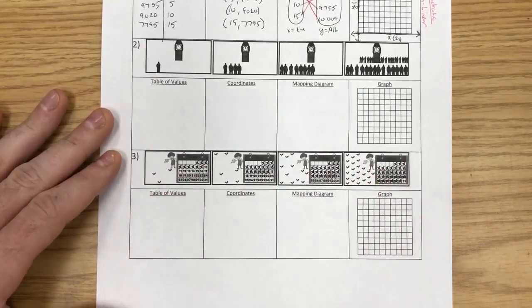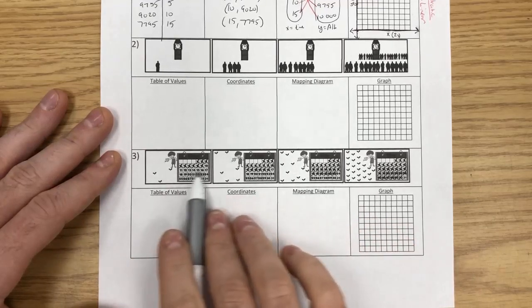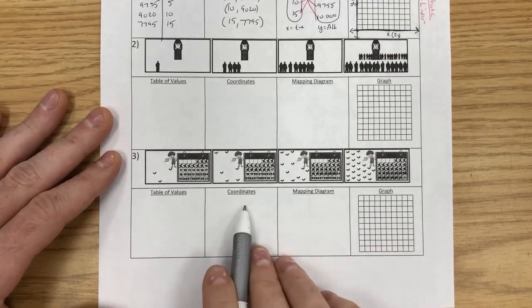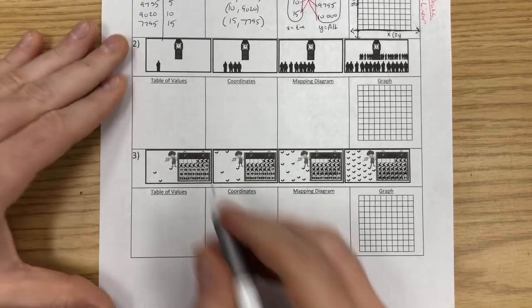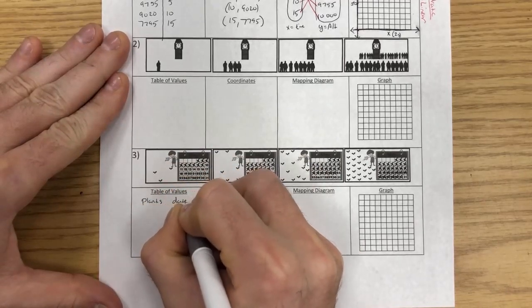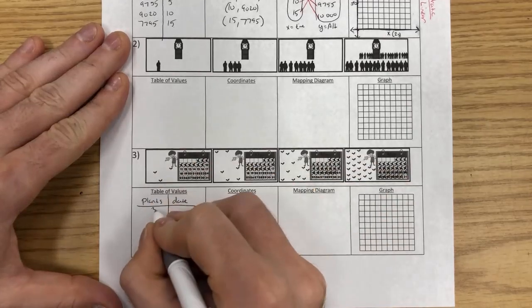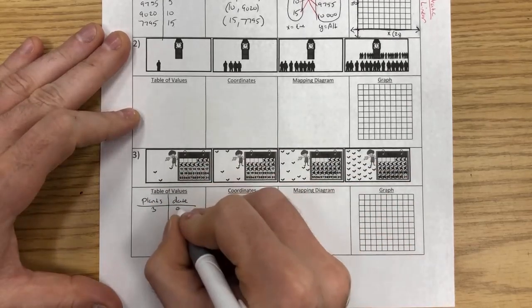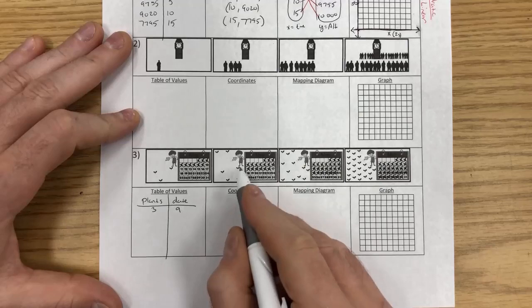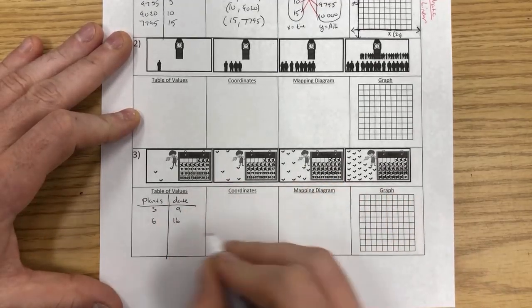Let's try this one. Now this one, it looks like we have some plants popping up, and we have a calendar here that's going through. So I'm going to go ahead and say plants and the date. Looks like we have 3 plants on the 9th. 6 plants on the 16th.